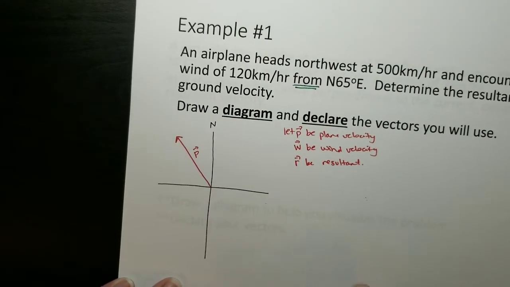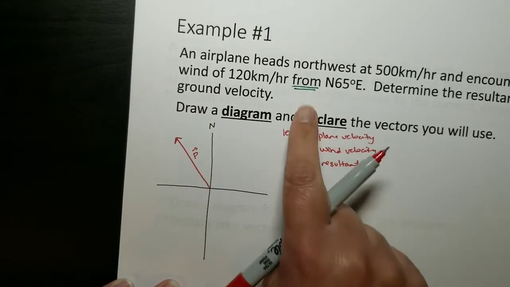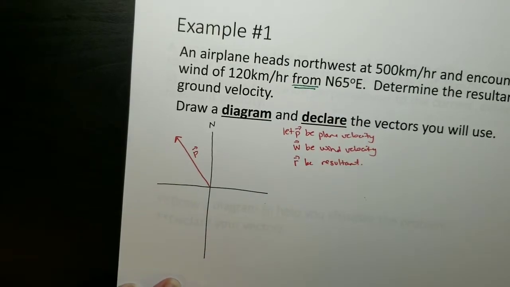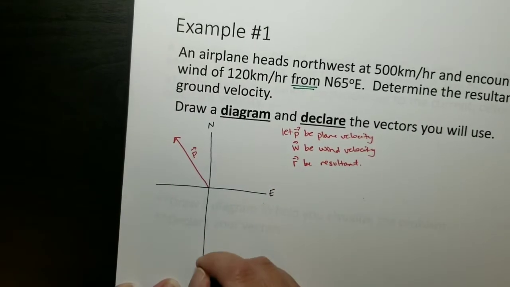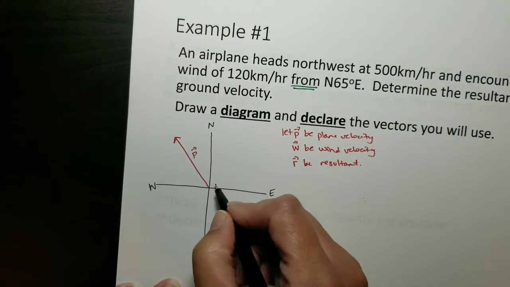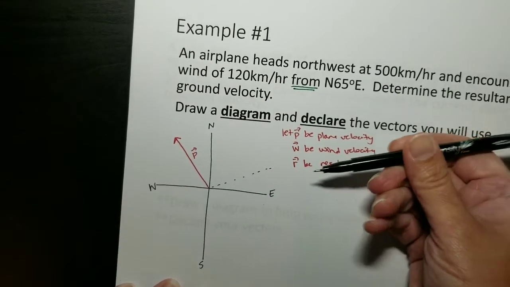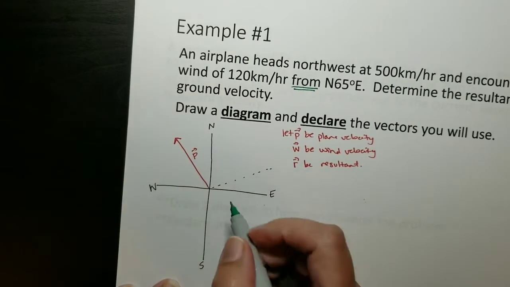So the next one, the wind is coming from north 65 degrees east. So if we look north and then 65 degrees east here, if the wind is coming from that direction, it's actually going southwest.